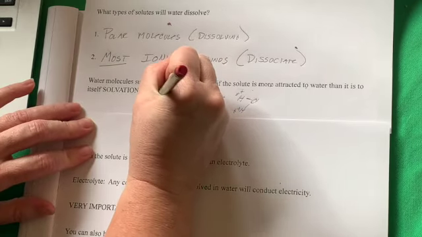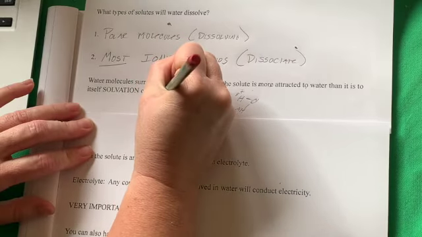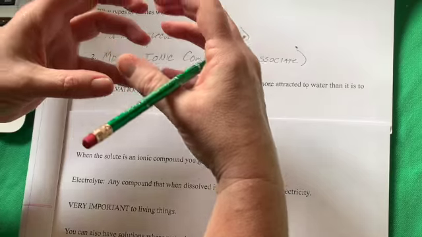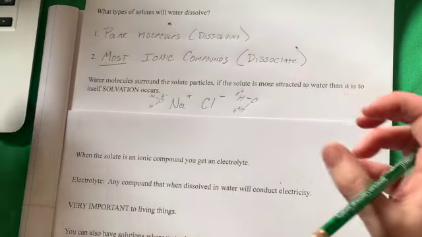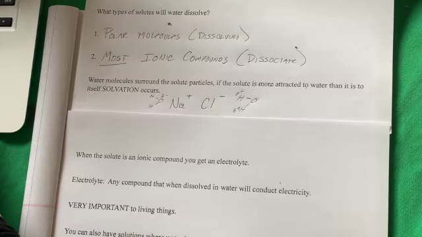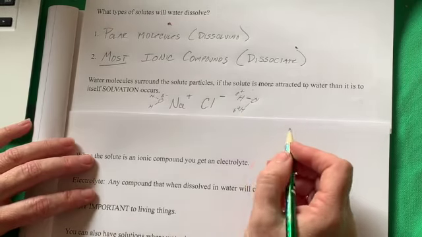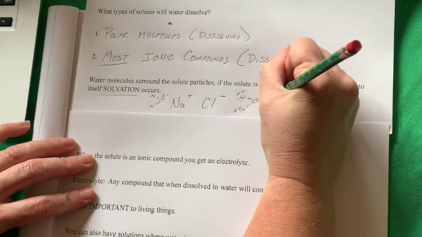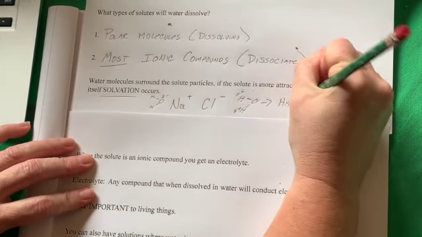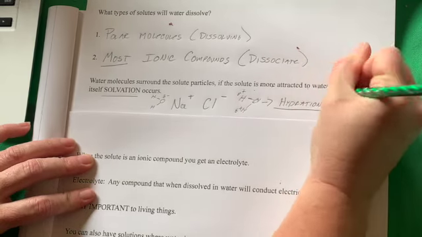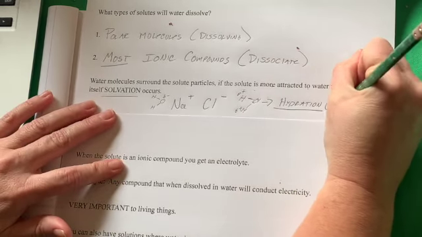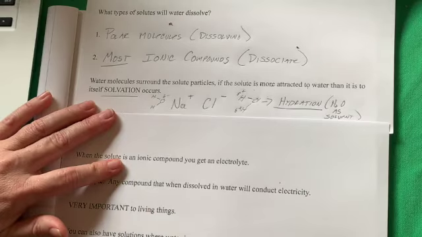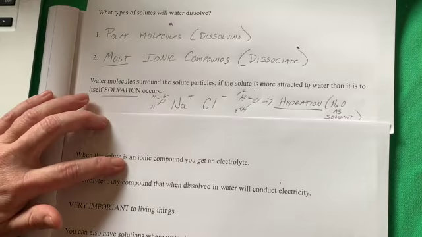Your oxygen end of water, with the partial negative, is going to be attracted to that sodium. And those molecules are actually going to be able to pull the sodium and chloride apart. This process is called solvation. But when water is your solvent, we call it hydration. So hydration is a type of solvation.